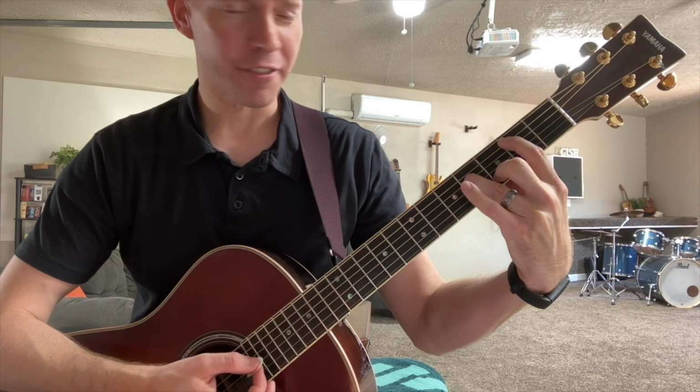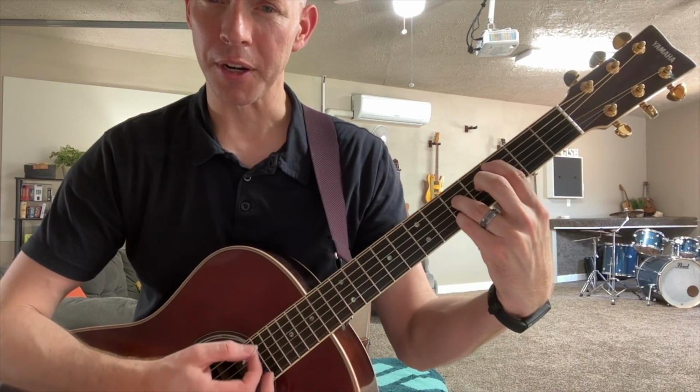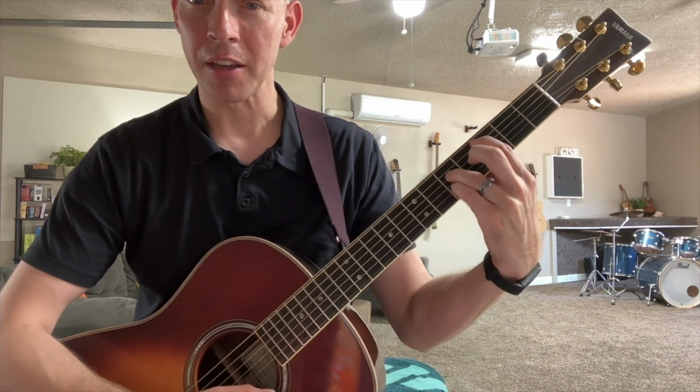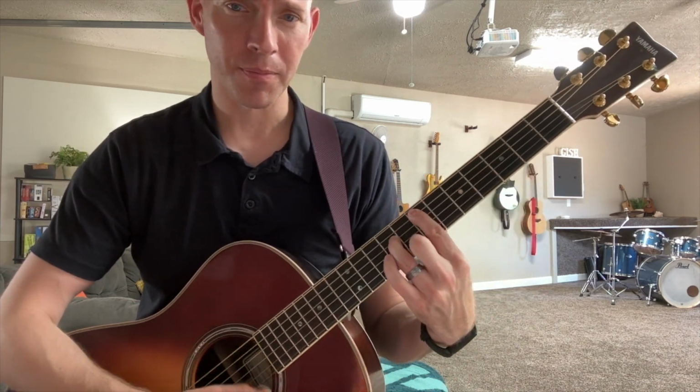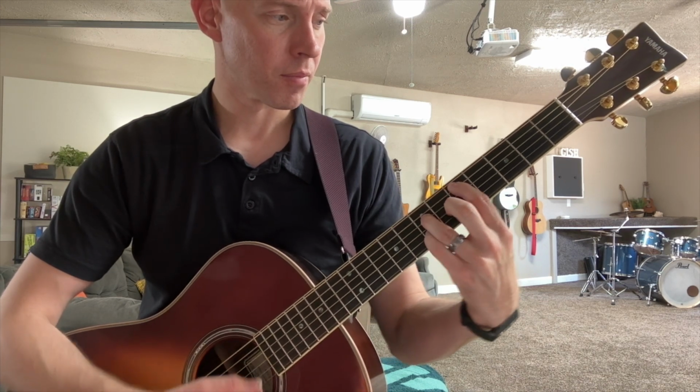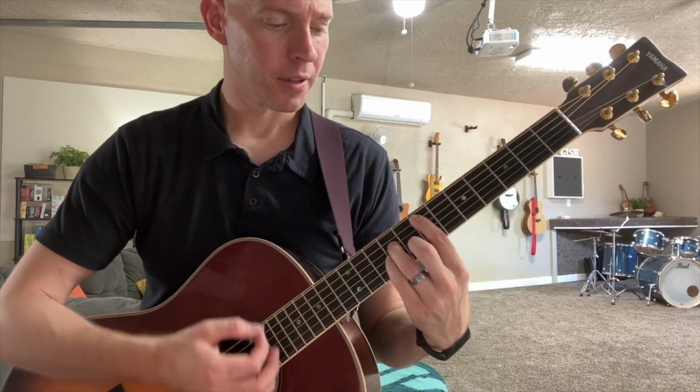Third chord is on the 2nd fret. It's like a B minor chord, but you've unbarred and got rid of your pinky. And then your 4th chord here is on the 3rd fret. We're going to have my pinky on the 5th. So one more time. And that pattern is like this.